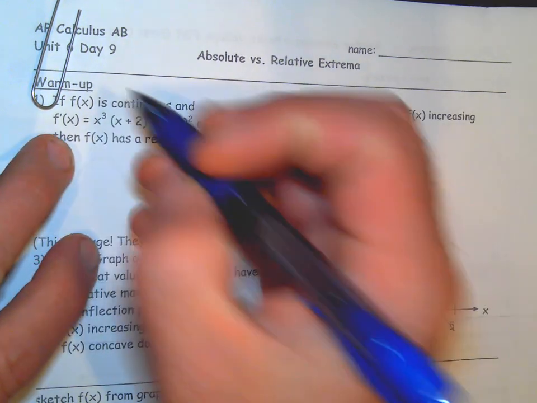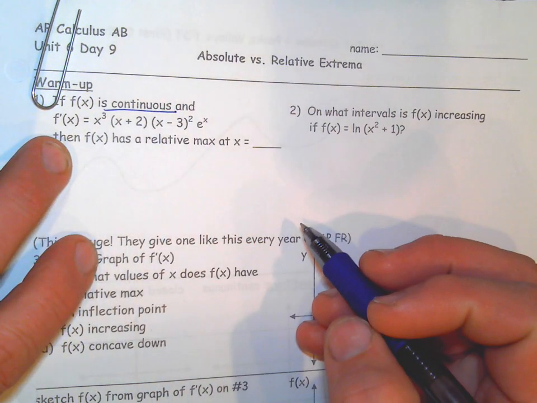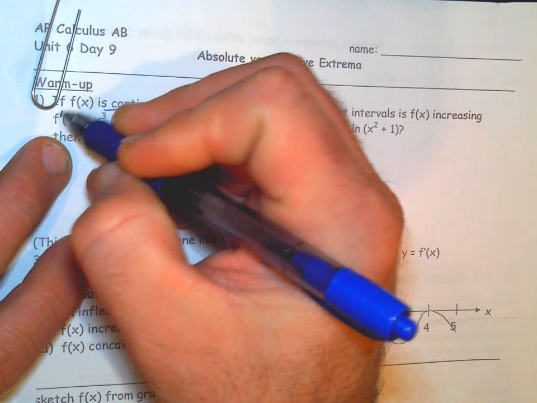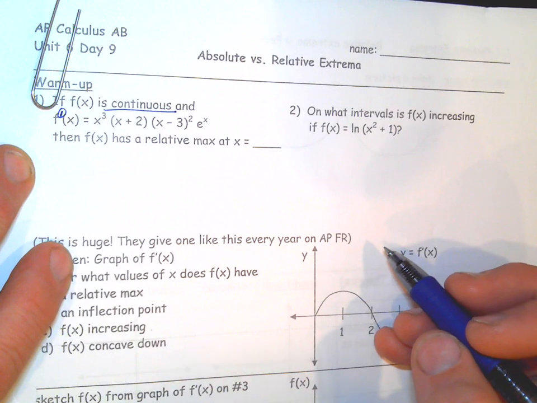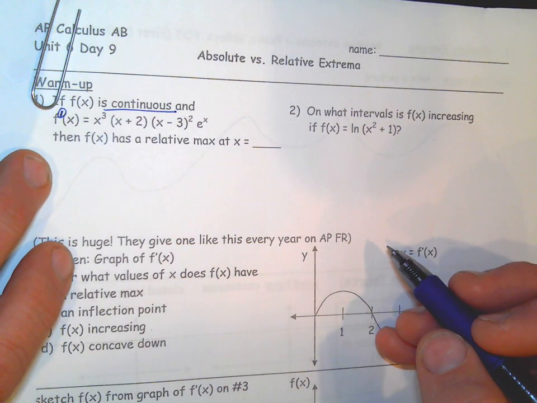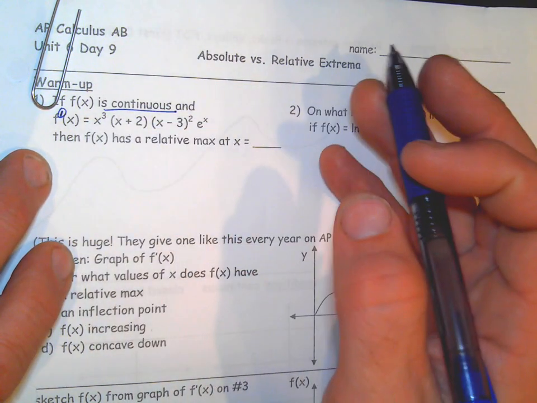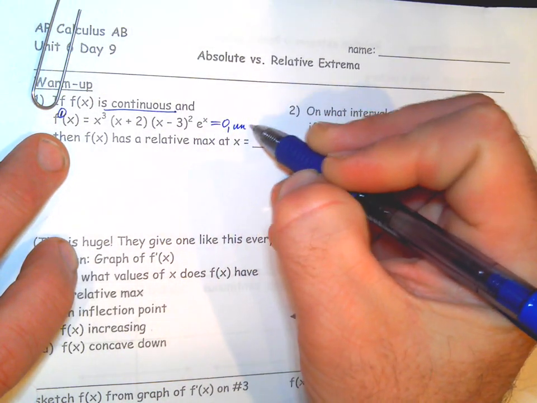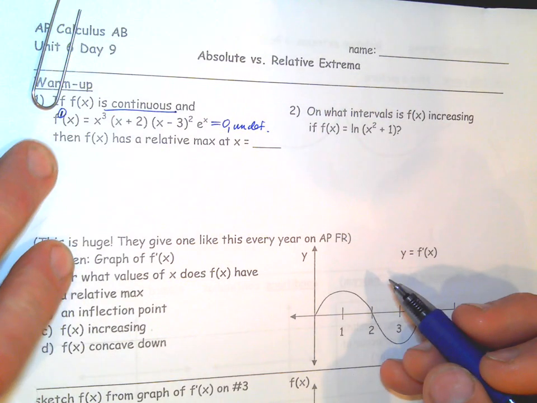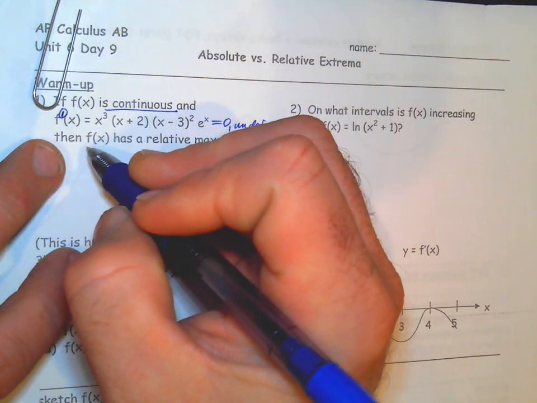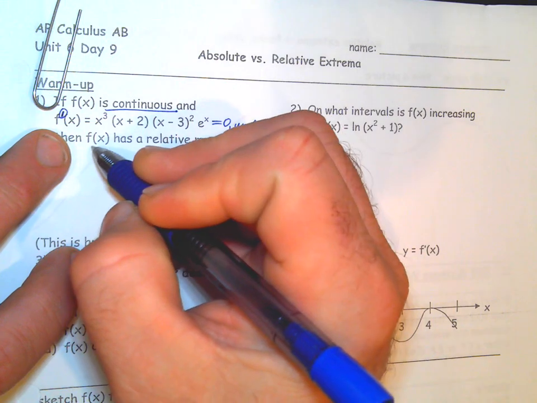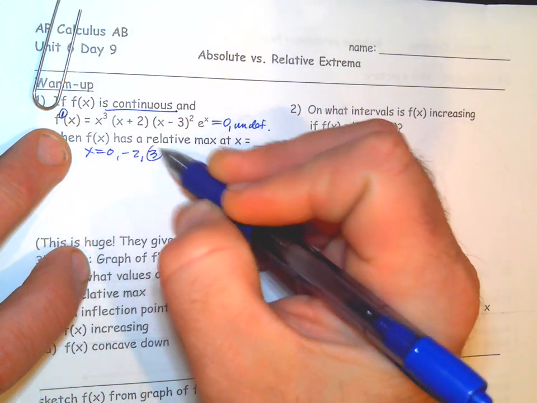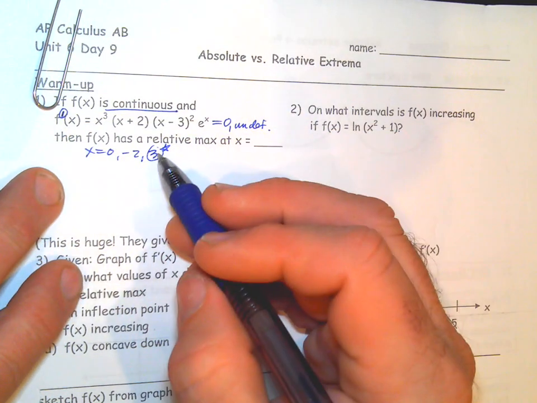If f is continuous, it means the graph is connected. And they give you the derivative. That's really nice. Then f(x) has a relative max at where? This derivative's already factored for you. They've done a lot of the tedious work for you. So the roots are 0, -2, 3, but watch out for that bounce.